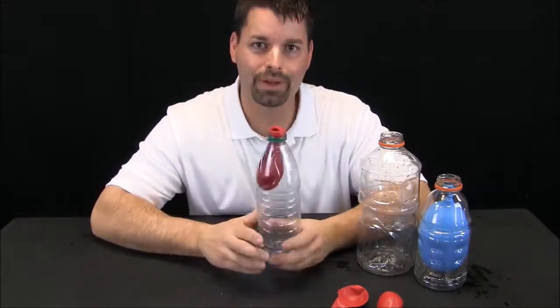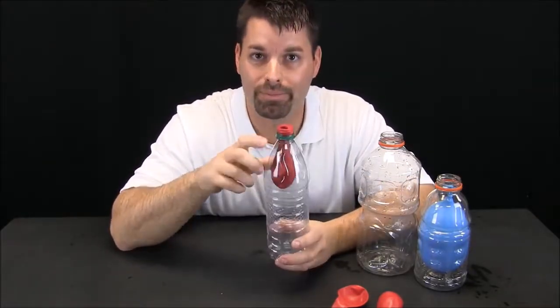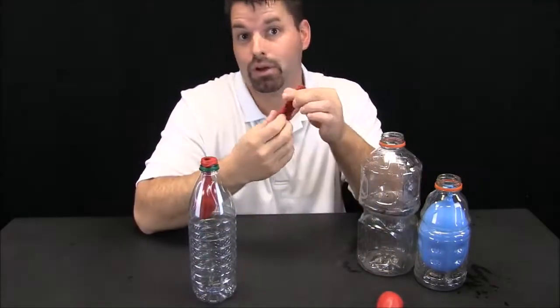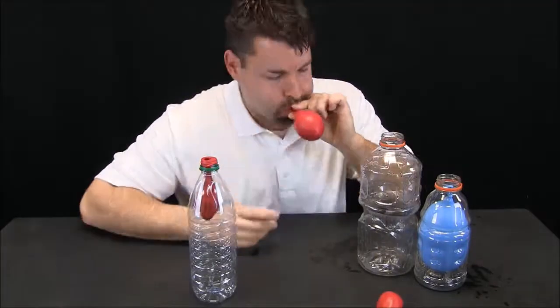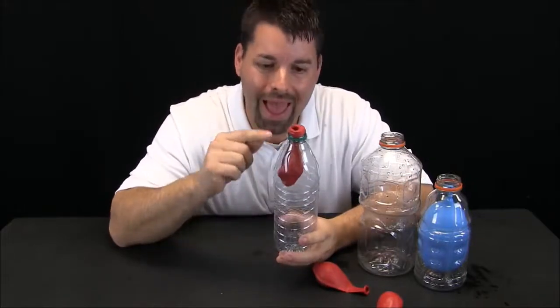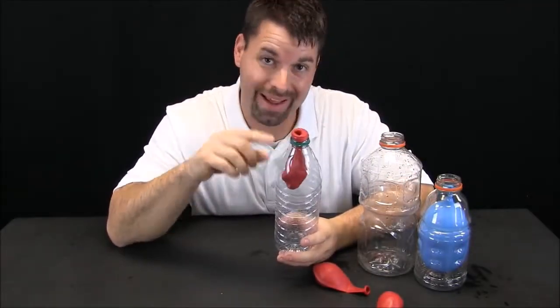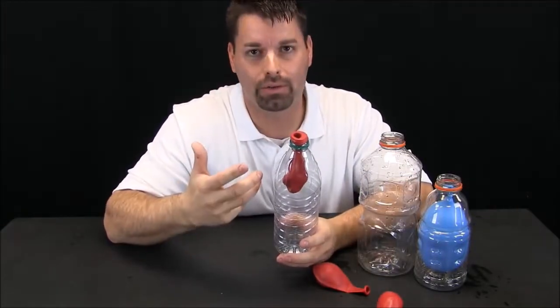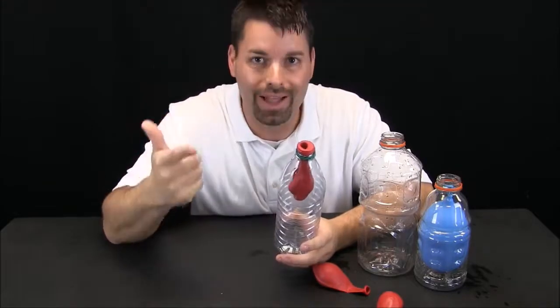So what will happen if I try and blow this balloon up? It's not too difficult. I can blow up a balloon. I didn't really have any problems doing that. What will happen when I try and blow up this balloon and add more air to our bottle? What do you think? Let's find out.